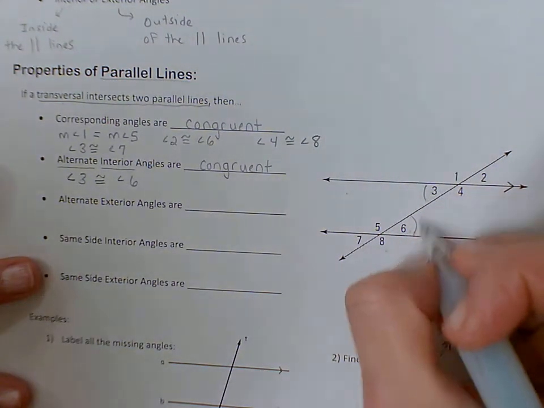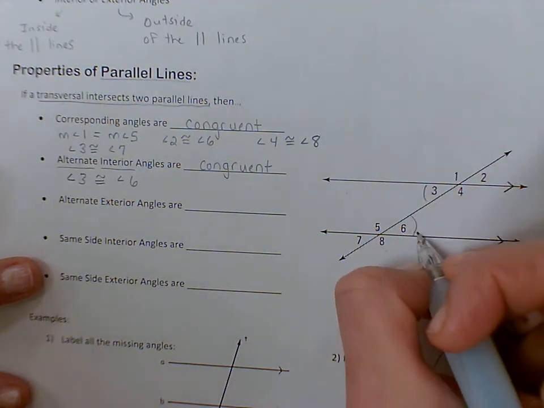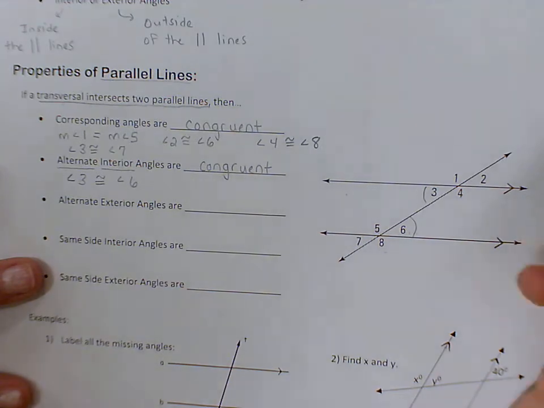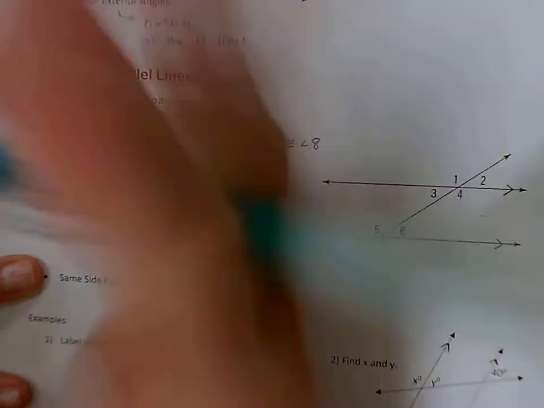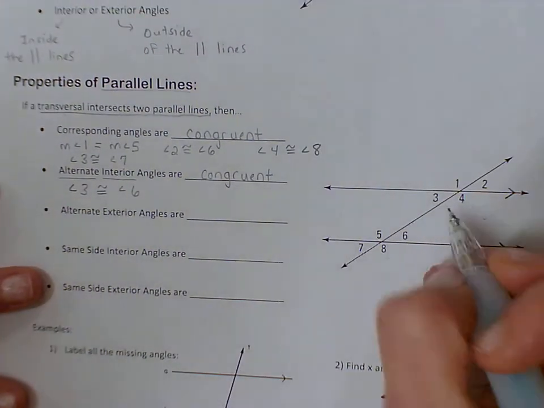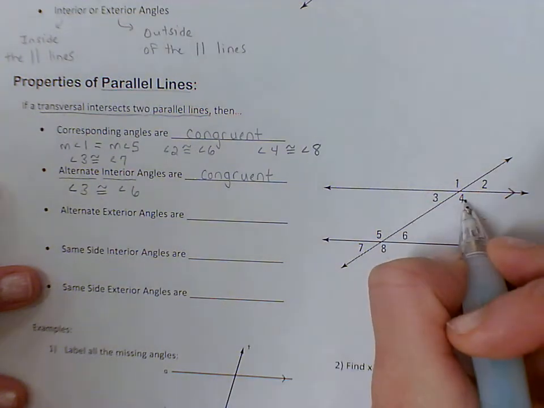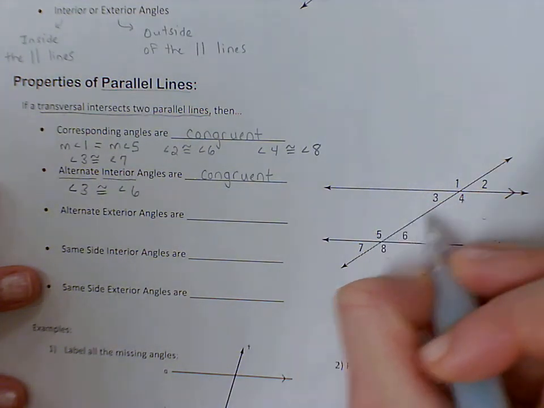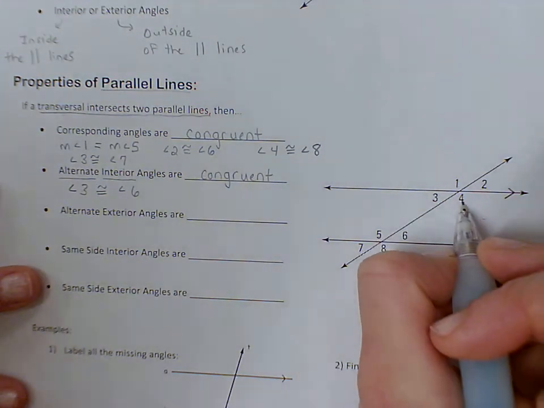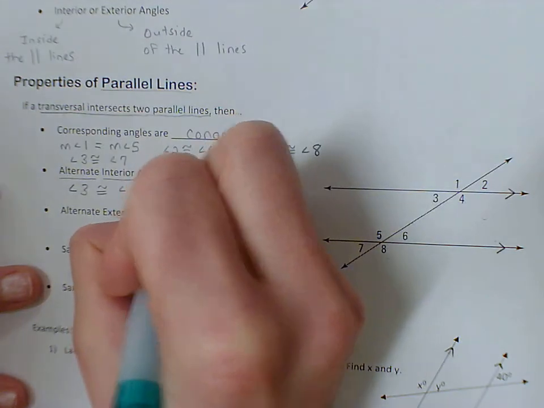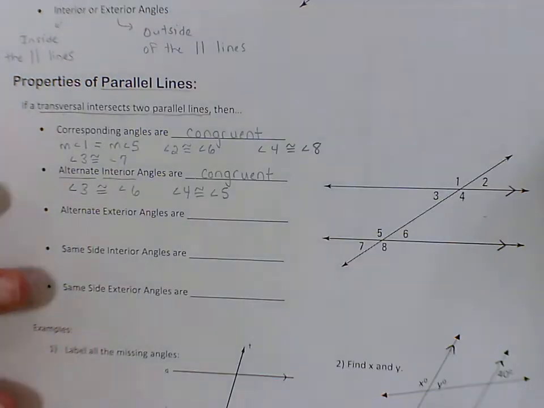If I told you that angle 3 had a measure of 30 degrees, angle 6 would also have a measure of 30 degrees. And you can look at the angles. They look like they would be the same measure, so you can go off of that too. And then notice you have other angles that are inside the parallel lines. 4 and 5 are also alternate because they're opposite sides of the transversal inside the parallel lines. So angle 4 would be congruent to angle 5 because they are alternate interior.